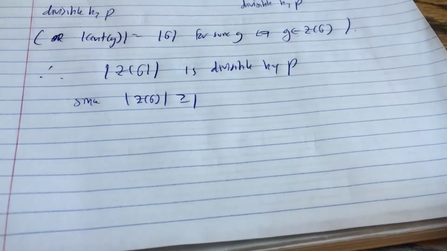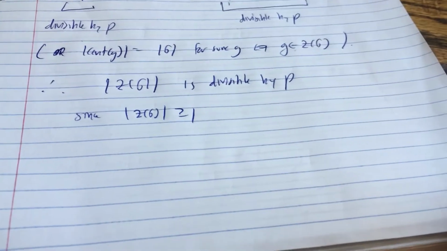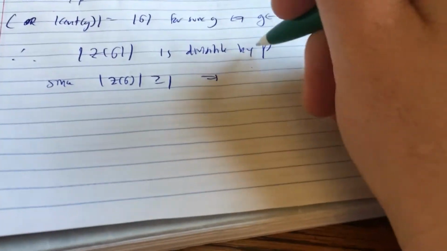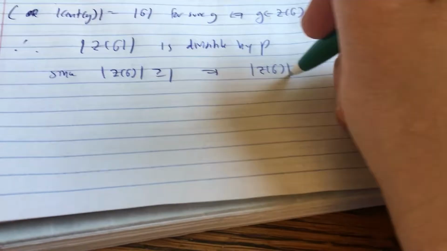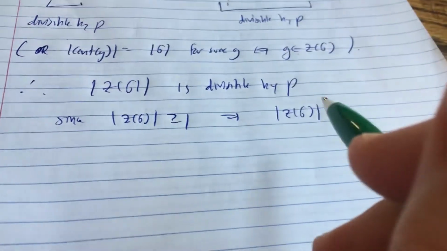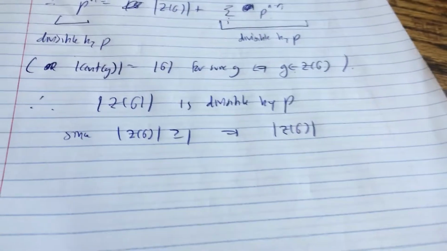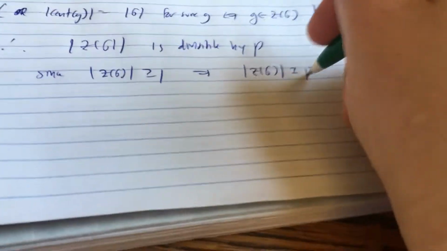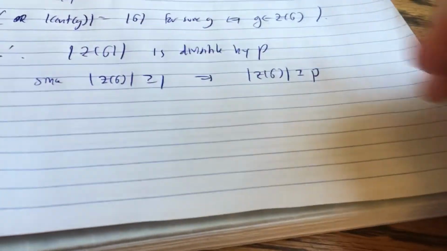It's a set that's non-empty because the identity element is in the center. We get that, in fact, the size of the center of G is at least p. Being divisible by p, either I'm 0 or I'm p times some positive number. So the size of the center of G is at least p, so it's actually a stronger statement.